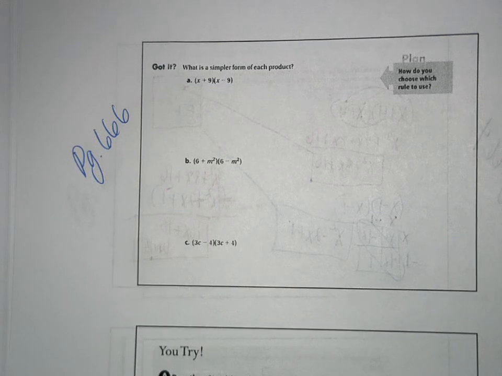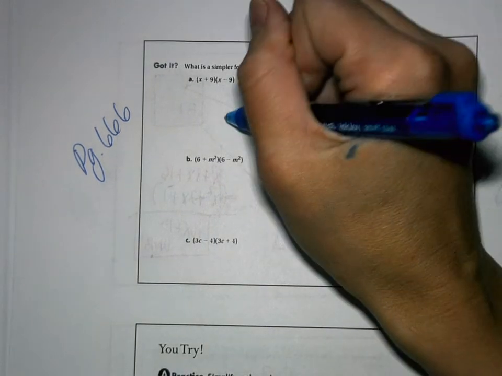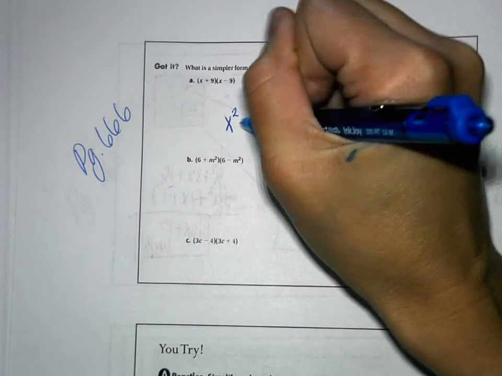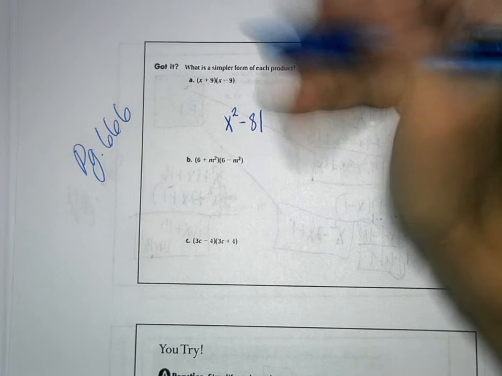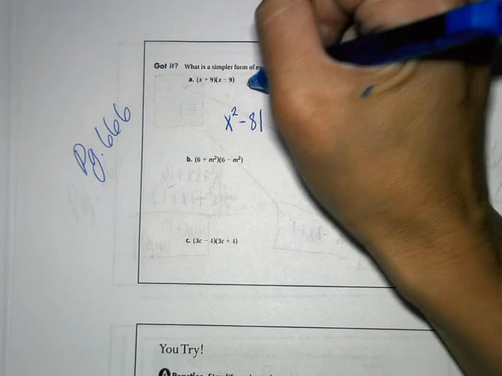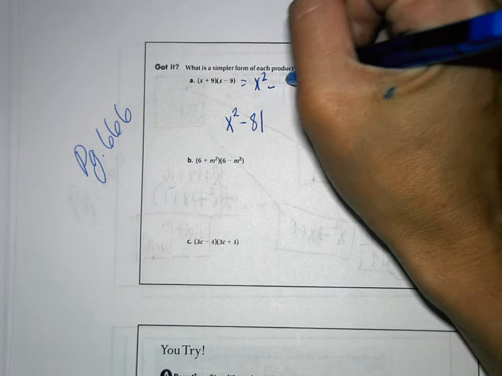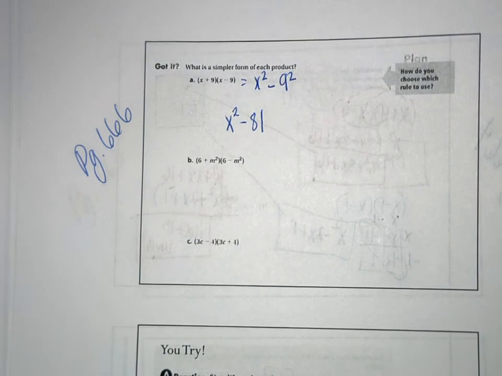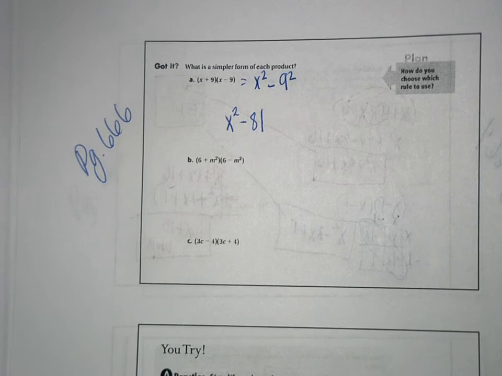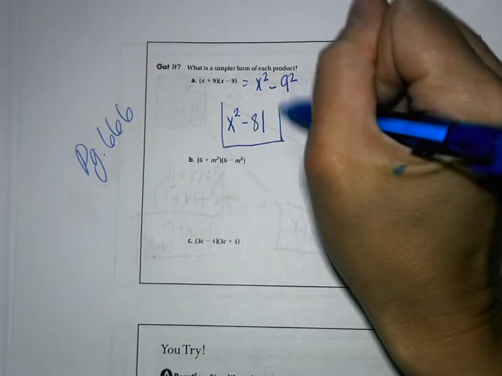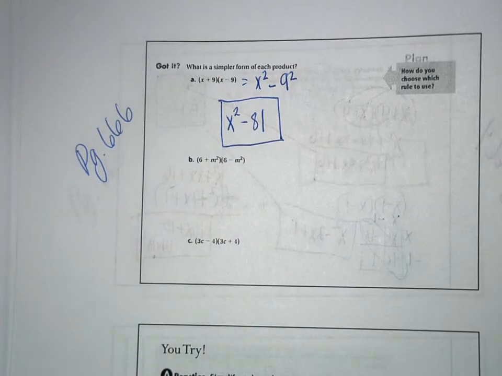You got the answer? Okay, what is it, Stephen? Good. X squared minus 81 is correct. Since these are the same, we can square the first term, minus, and then we square the second term. If you went through and did the whole distributive property, you would get the same thing, and we end up with x squared minus 81. Are there any questions? Yes.